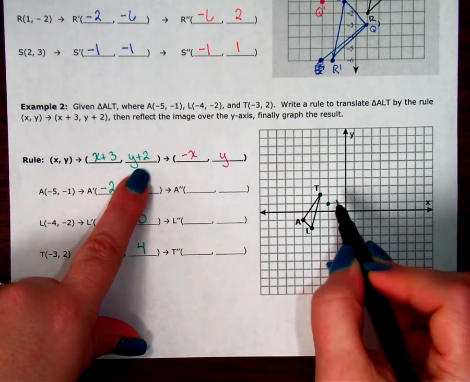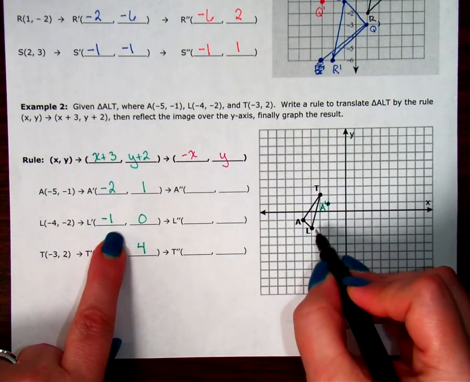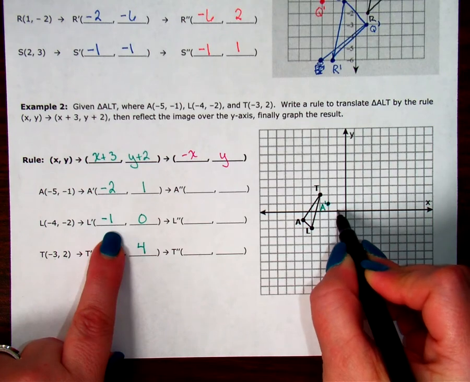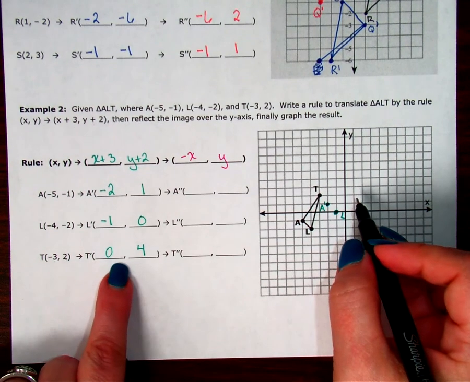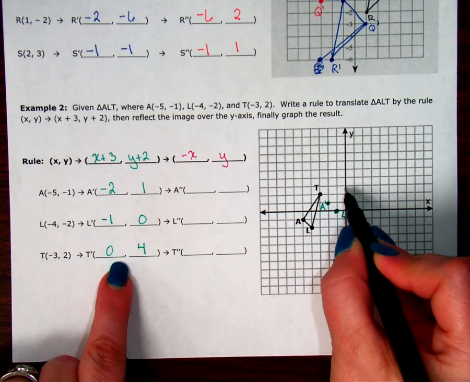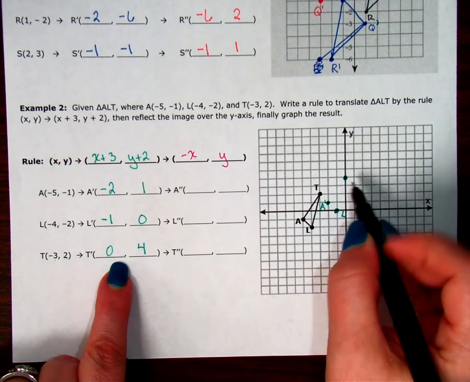So here is my A prime. Then L would go right 3, up 2 at (-1, 0), L prime. And then T, if I go right 3 and up 2, (0, 4) is T prime.